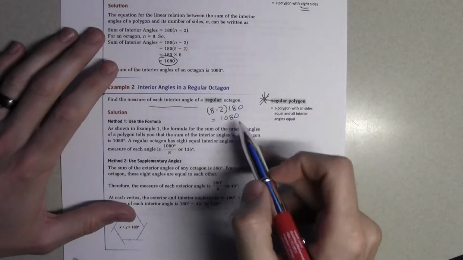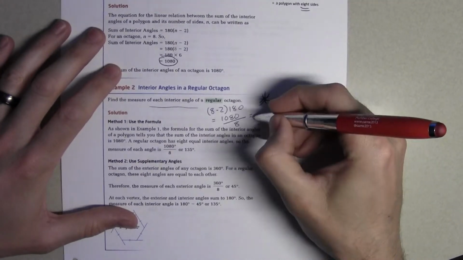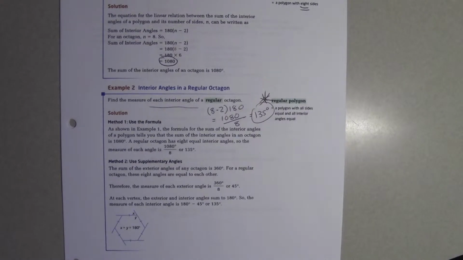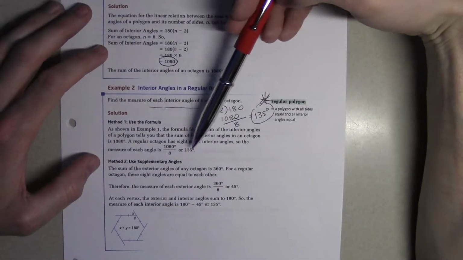So we know that there's going to be 8 angles. So we divide 1080 by 8. We know that our angle is 135 degrees. Okay? Any questions? We could use supplementary angles. I prefer the formula, but if we wanted to use supplementary angles, we could.